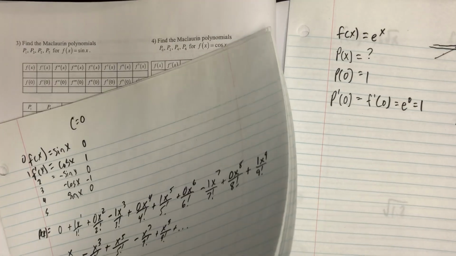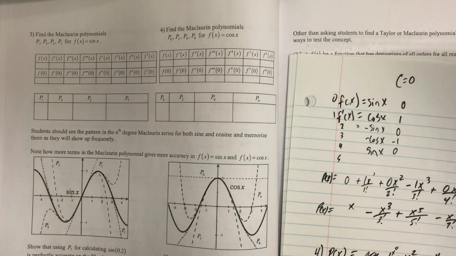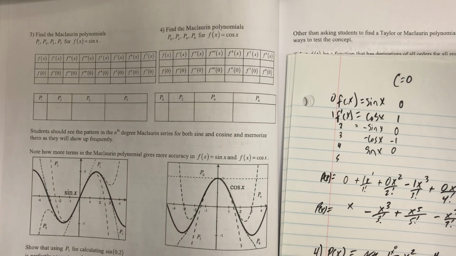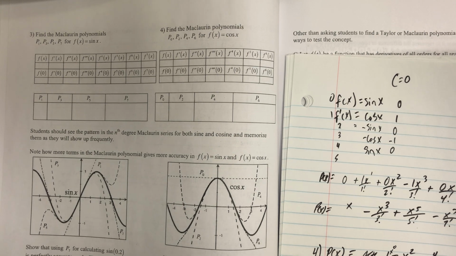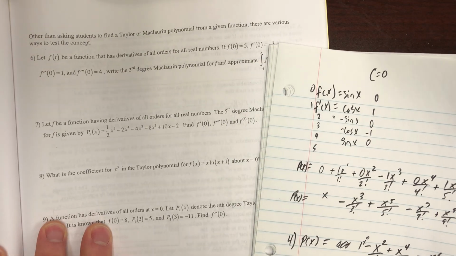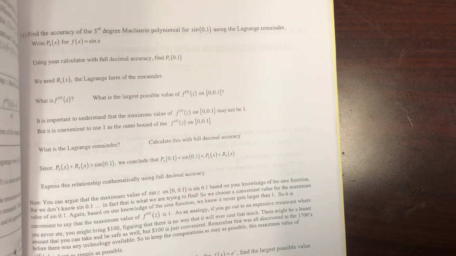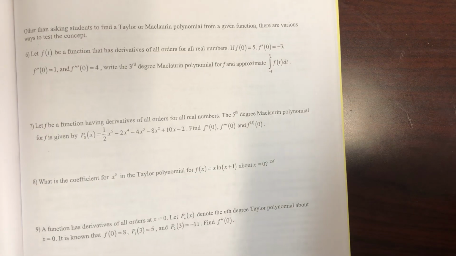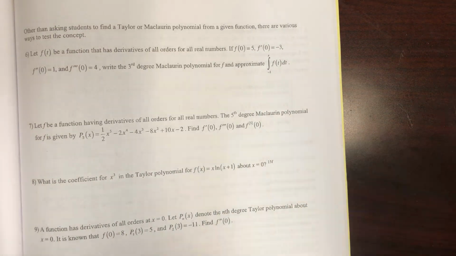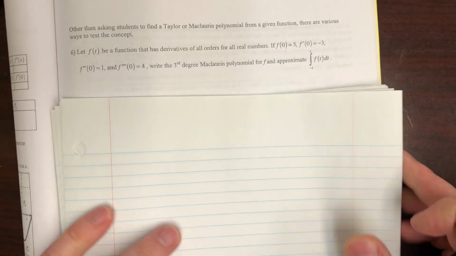All right, let's see what's next. So we find that the trig function sine and cosine. Oh yeah, whatever. Okay, let's go back to our. No. Okay. Other than asking students to find a Taylor Maclaurin there. Okay, so let's see if this brings anything new to the table. And then we'll stop the video here. We'll stop the video on this page. Like, we'll get through this page and stop.